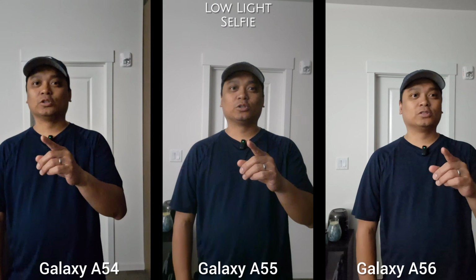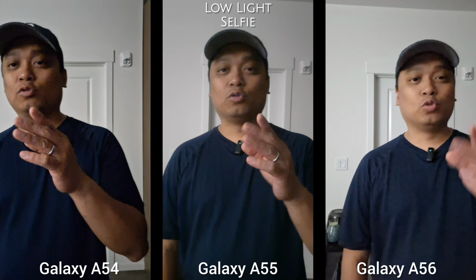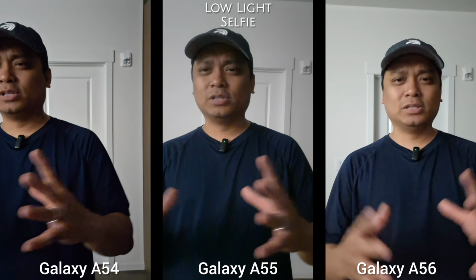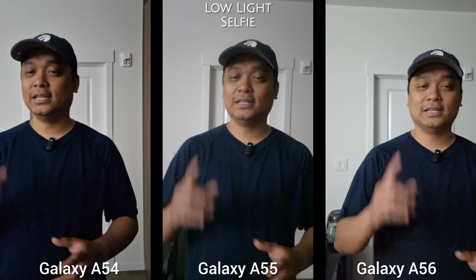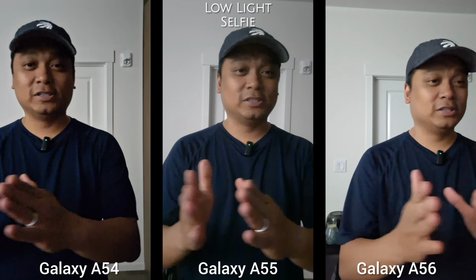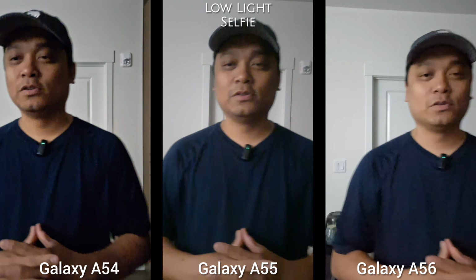So in terms of sensor size, 1/2.8-inch sensor on Galaxy A54. We have 2.74 on Galaxy A55, a little bit bigger. And Samsung did not disclose the sensor size on Galaxy A56, but this is a new 12 megapixel sensor. You will see that the exposure is degrading as the phone gets older. I think that's it for the selfie video recording.